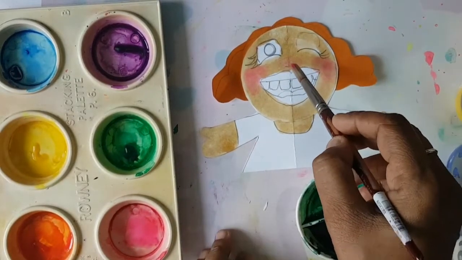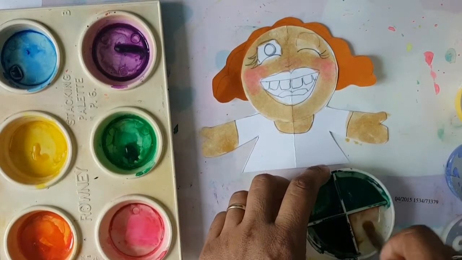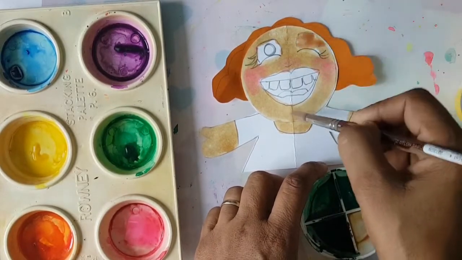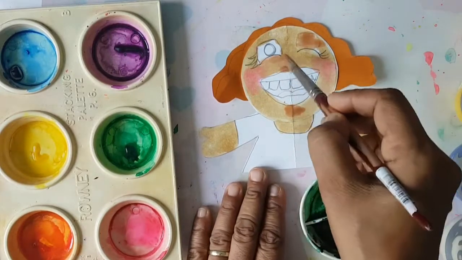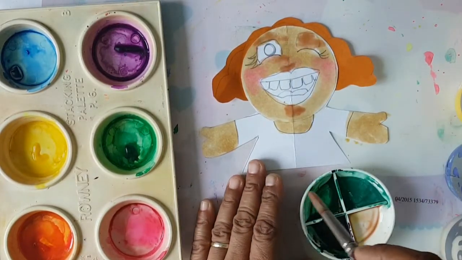Looks like I'm crying. So just leave it. I think I'll leave that like that to be on the safe side. And then mix that colour to get that colour for the eye and under the chin, under the nose, and under the eyeball perhaps.